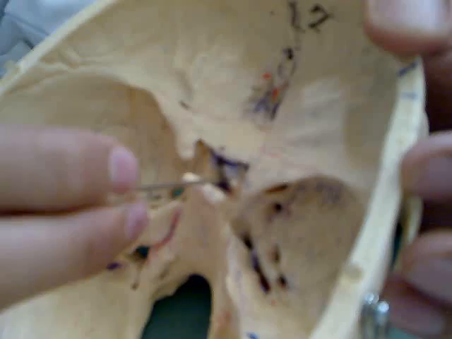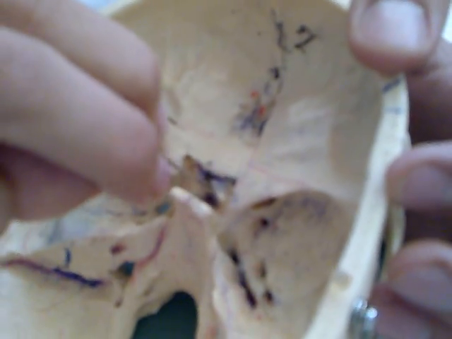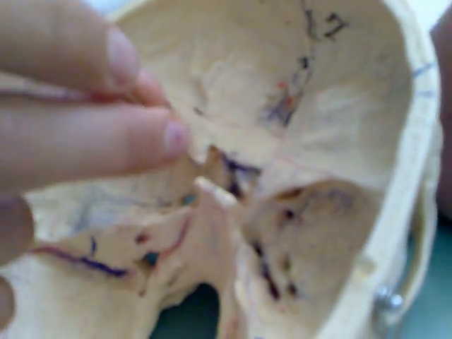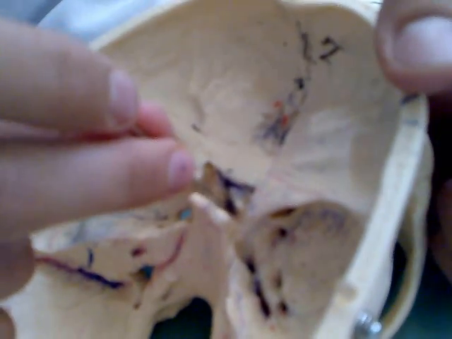Between the tuberculum sellae and the dorsum sellae, there is this fossa, which is called the hypophyseal fossa, or the pituitary fossa, or the sella turcica. This lodges the pituitary gland, or the hypophysis cerebri.